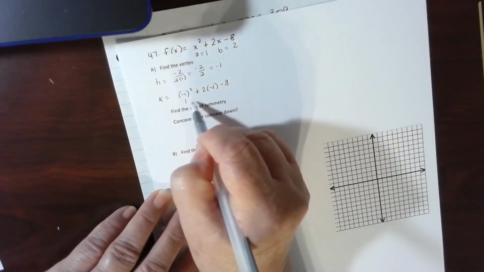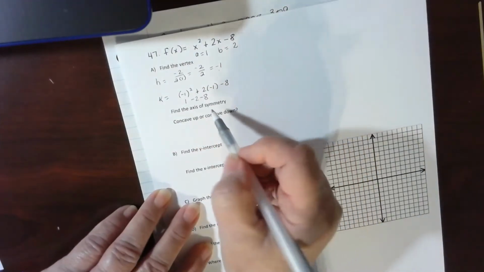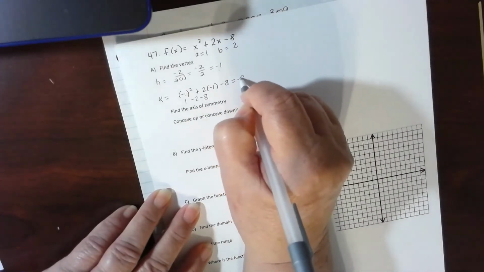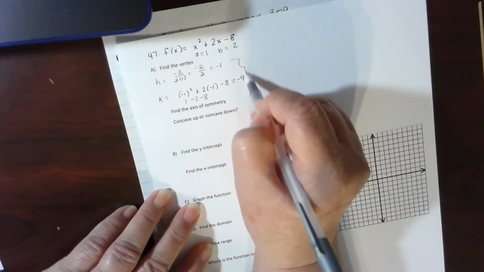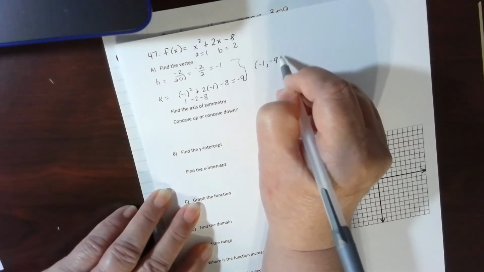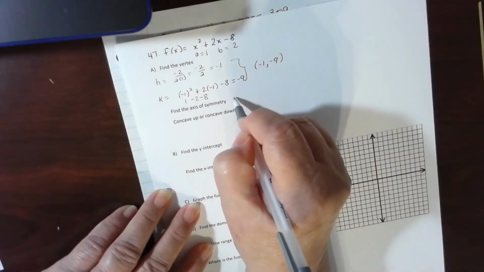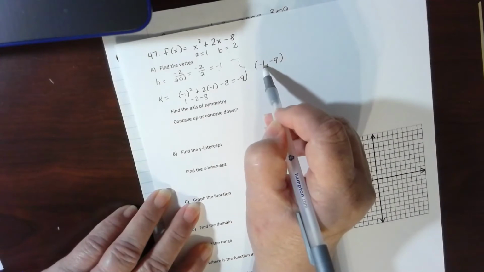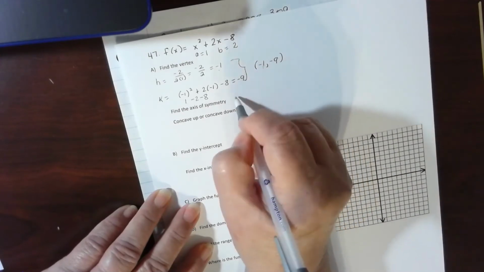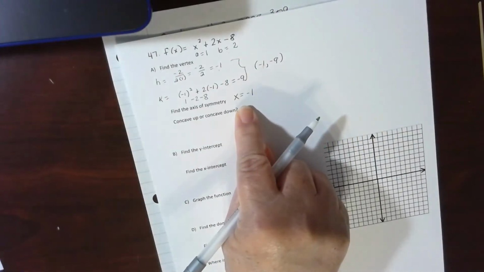So that's 1 minus 2 minus 8. That's going to be a -9. So my vertex, putting those two pieces together, is the ordered pair -1, -9. The axis of symmetry is the line that divides it in half. It's always x equals h. And you need to remember, this is a time where you do need to put the x equals, because it does need to be the equation of a line.